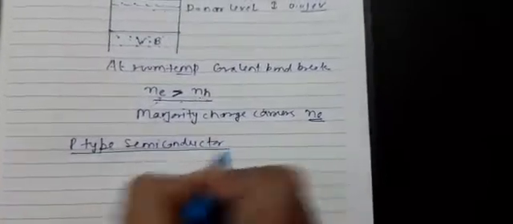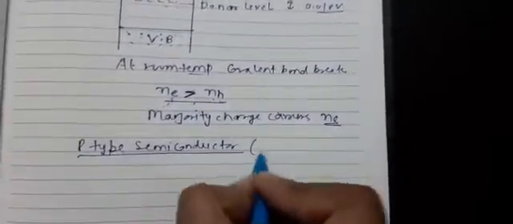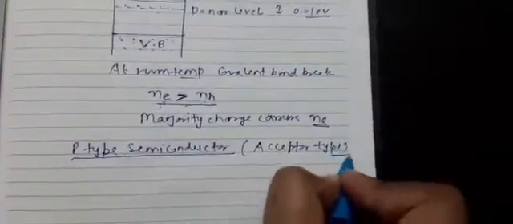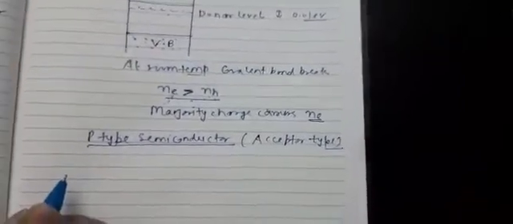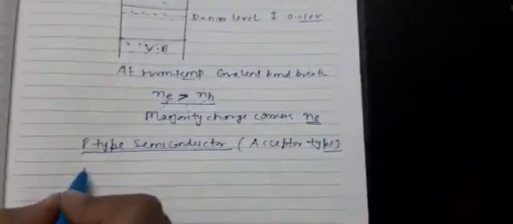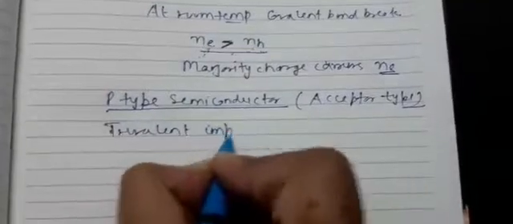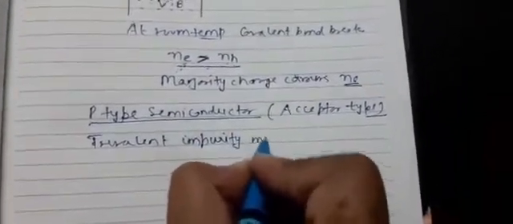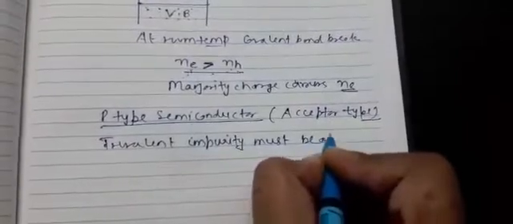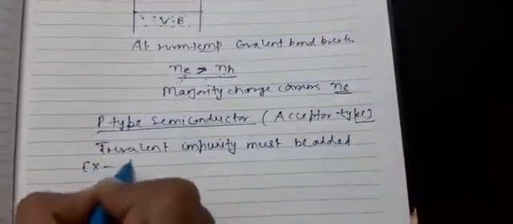Now p-type semiconductor. P stands for positive, and this is also known as acceptor type. How can we produce this p-type semiconductor? This can be produced by adding impurities from the third group. That means we have to add an atom having 3 valence electrons. So a trivalent impurity must be added to a pure semiconductor to get a p-type semiconductor.